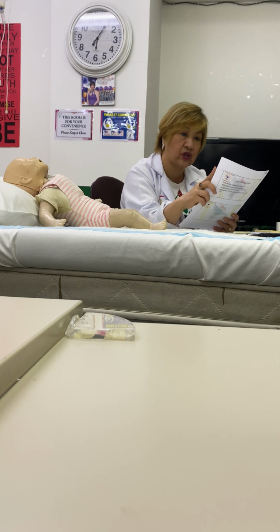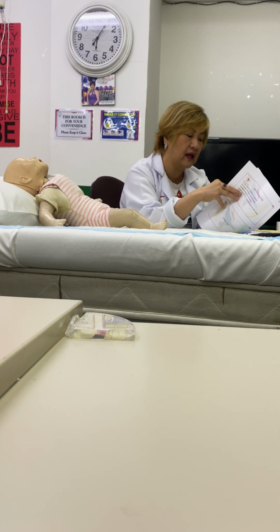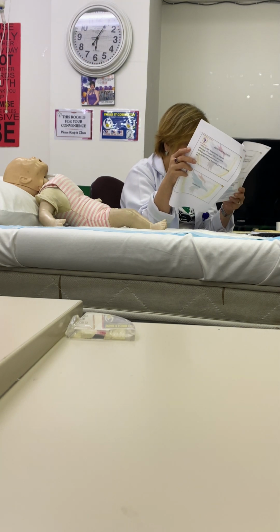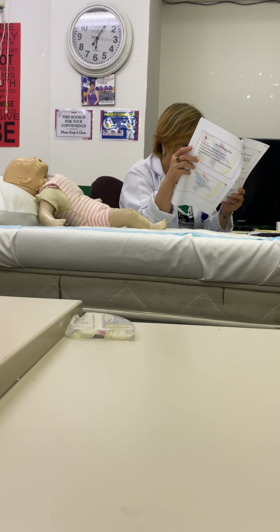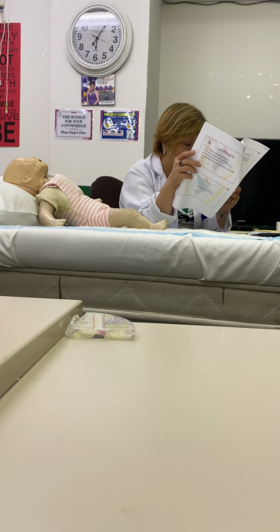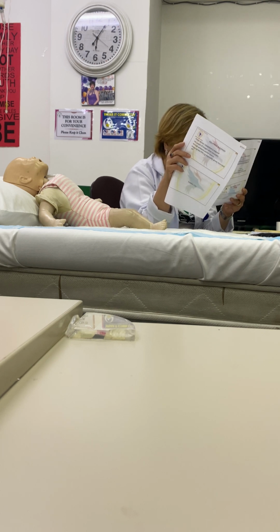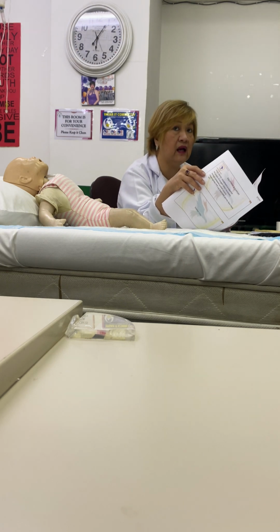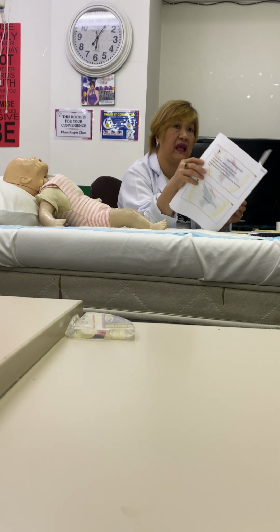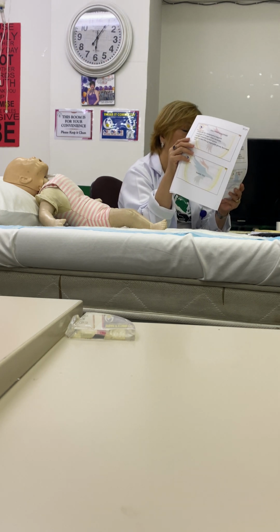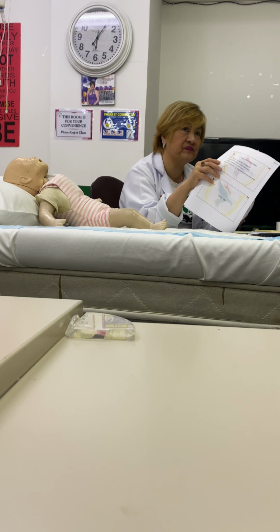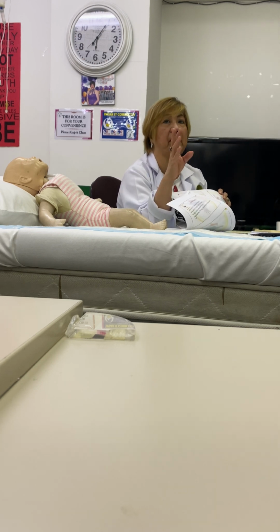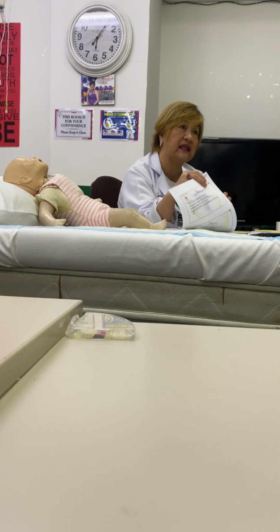Clinical deterioration means, there at the back, that it refers to changes in patient physiological status that has the potential to lead to either morbidity or mortality. Morbidity means how long the patient is having the sickness. Mortality means death.